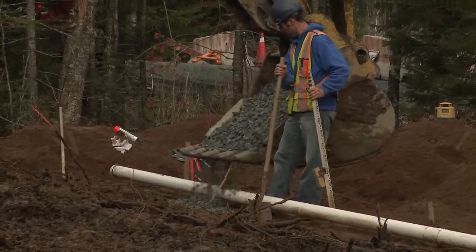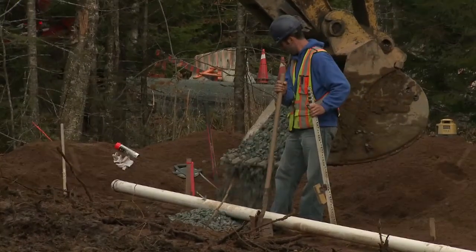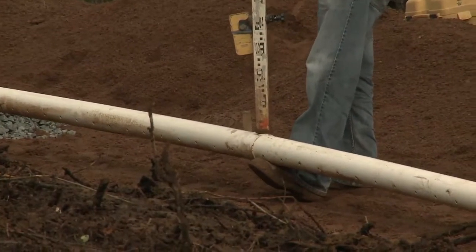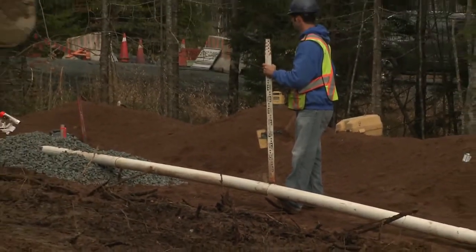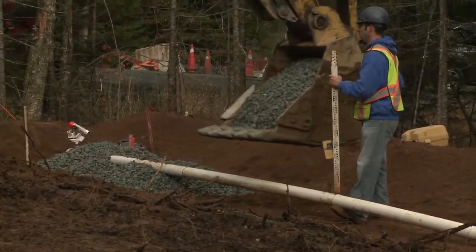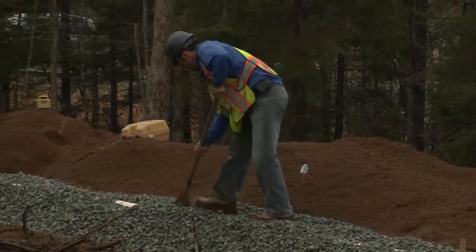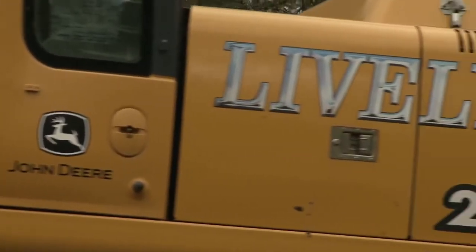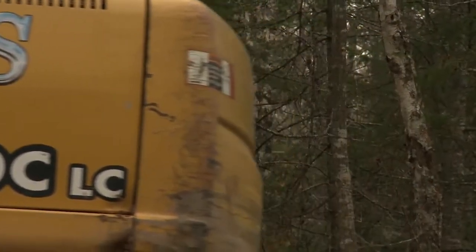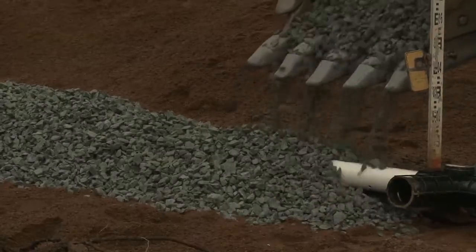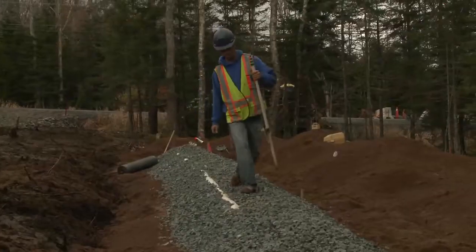Beginning at one end, the pipe is supported as clean crushed rock is added below the pipe to a depth of 125 millimeters. The pipe is sloped up towards the center T at a rate of 50 to 100 millimeters in 30 meters. The process is repeated on the other half of the bed, sloping the pipe down from the center T to the end of the pipe.